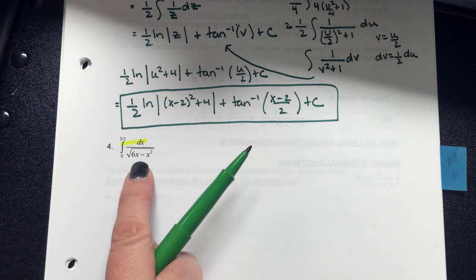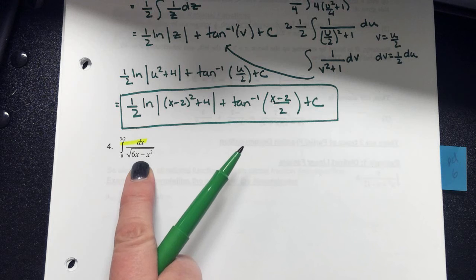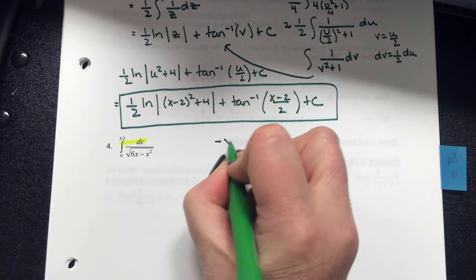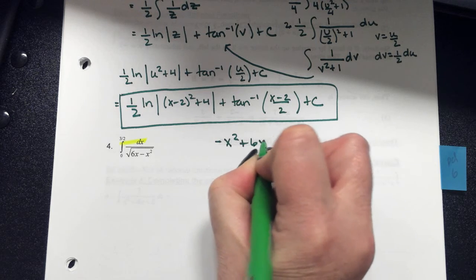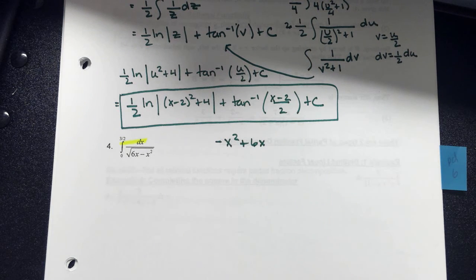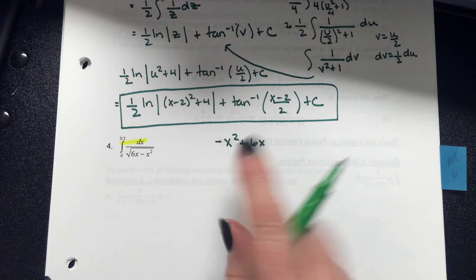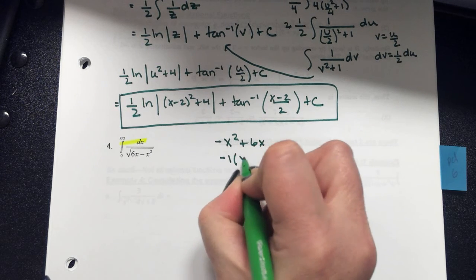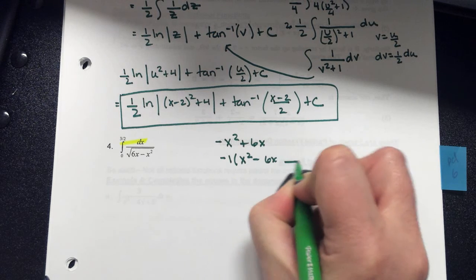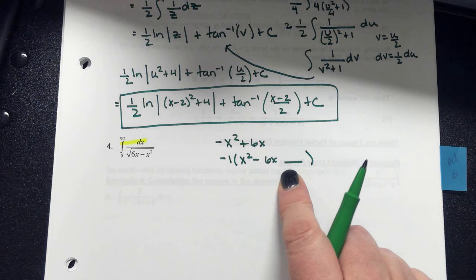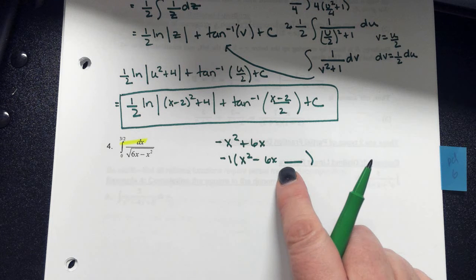So what I'm going to do is complete the square on what's in the denominator under the radical. So again, I got a negative x squared plus 6x. To complete the square, what does the coefficient of x squared need to be? It needs to be a positive 1, so I have to factor out a negative 1. So in order to complete the square, what am I going to have to add to x squared minus 6x?